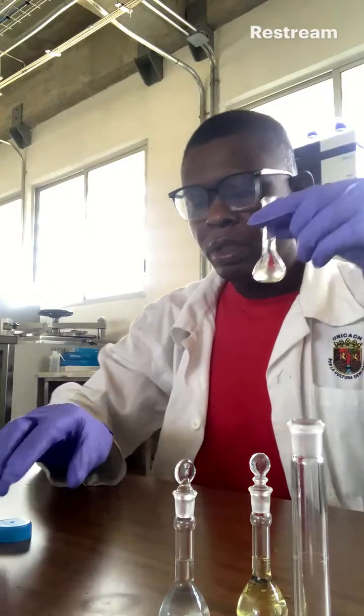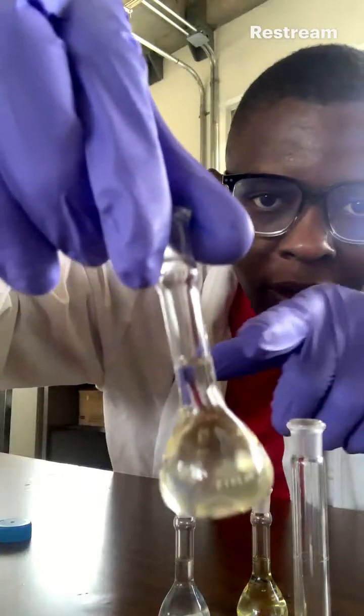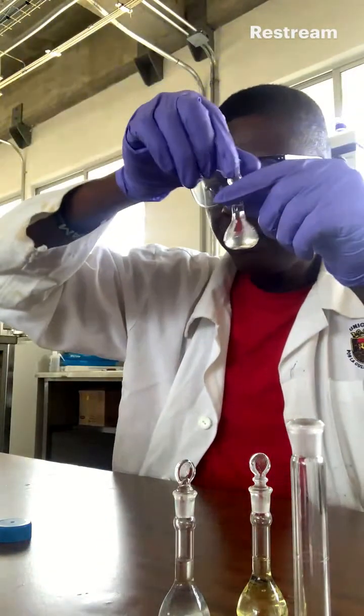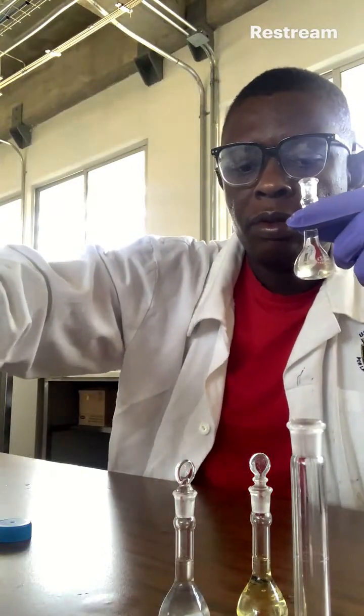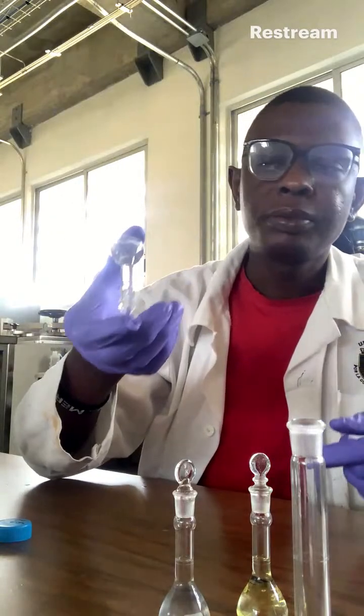Okay, so I have diluted it. Remember, there's a meniscus line, so we work with the meniscus line. I will close it and shake it for a proper mixture.